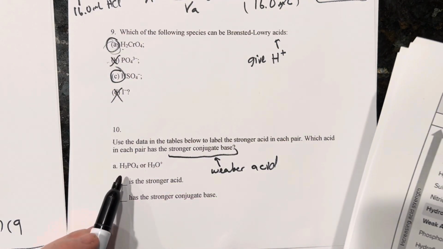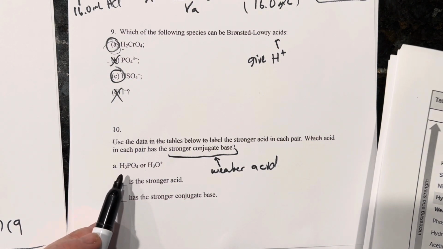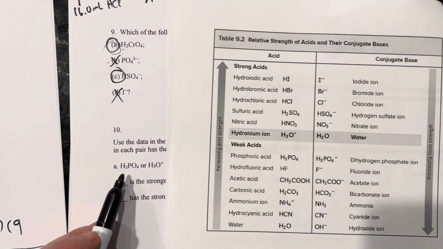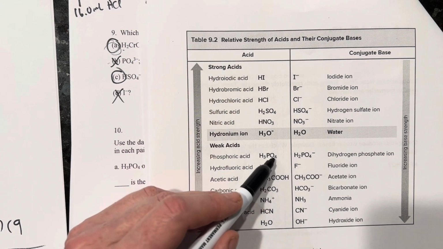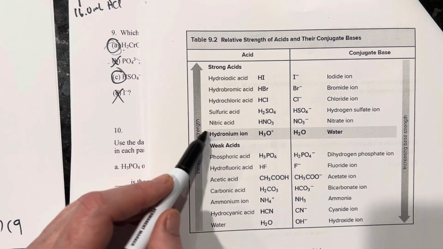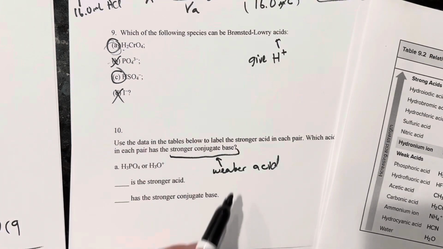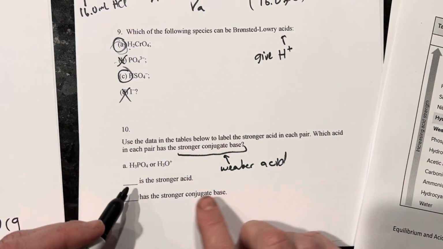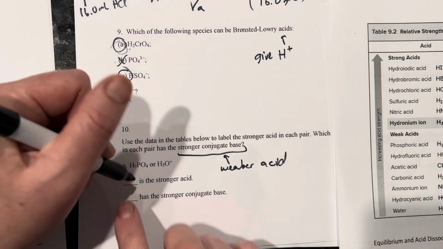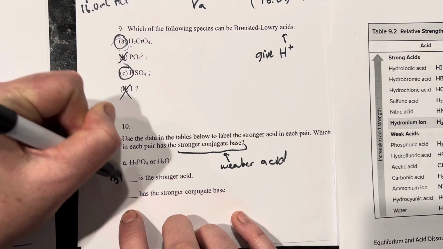Okay, so we got H3PO4 or H3O plus. So here's my relative strengths. H3PO4 is here, and H3O plus is here. So H3O plus is the stronger acid, but we're looking for the weaker acid for this answer, so phosphoric acid. So which one? Oh, it says which one's the stronger acid is H3PO4.